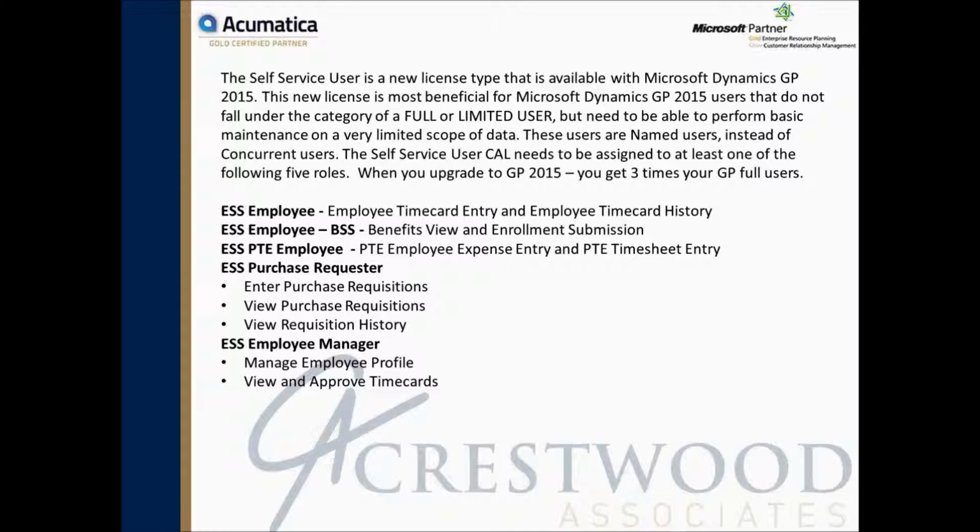Okay, and then I think there's a couple other roles on this next page. Nope, that's it. Those are the 5 roles for the full or limited user. I'm sorry, the self-service user. Now, you can give these roles to the full and limited user, too, just to clarify. That's what that's for. Okay.